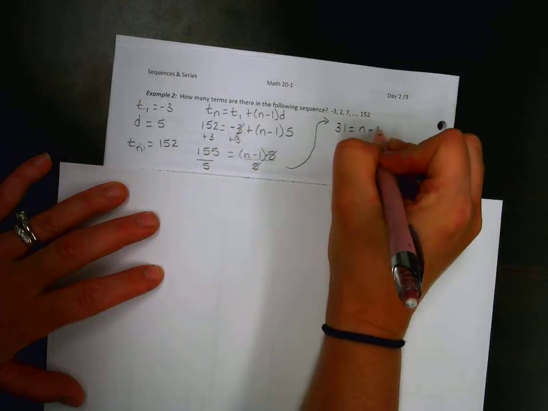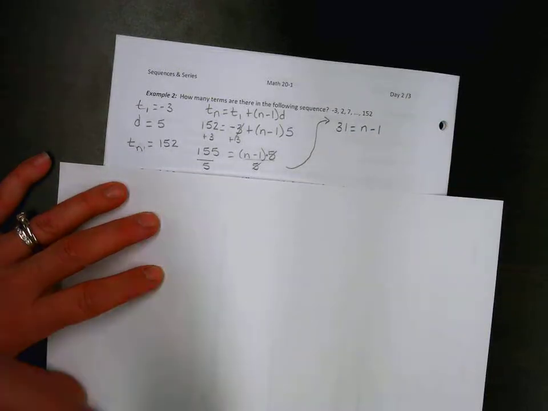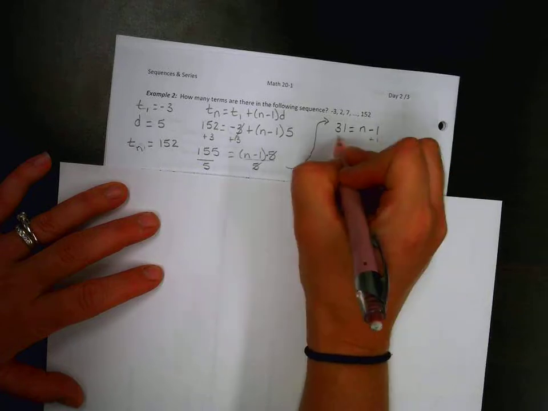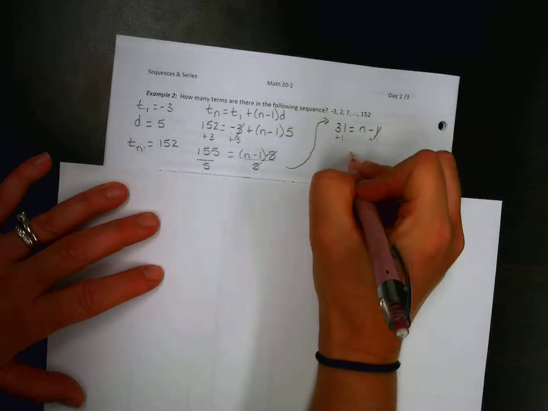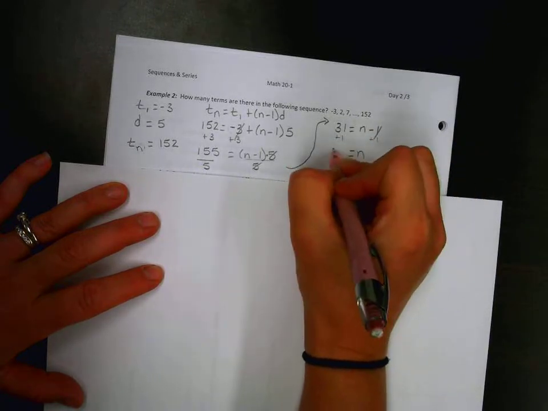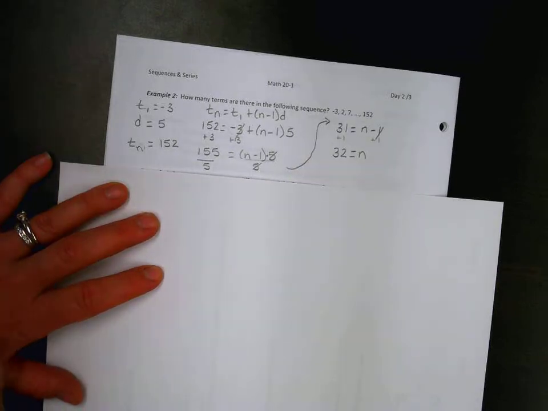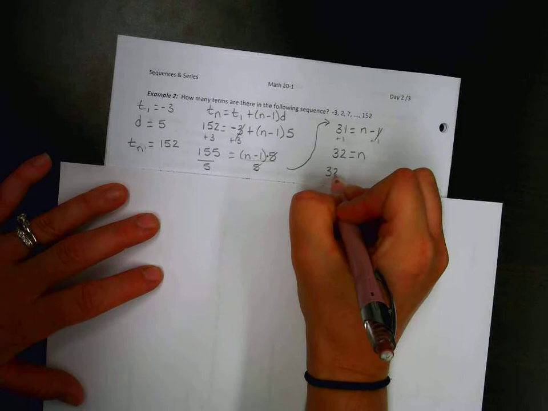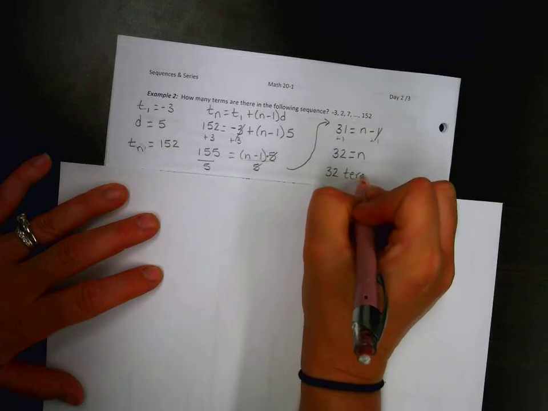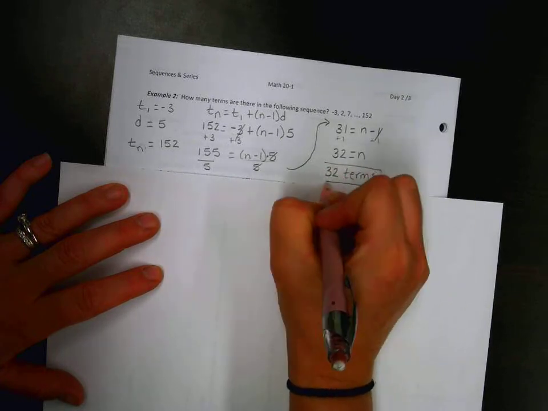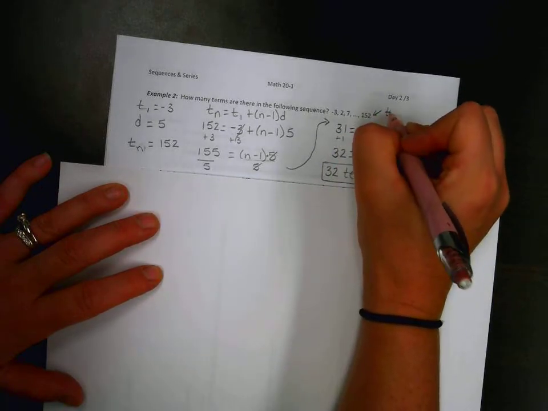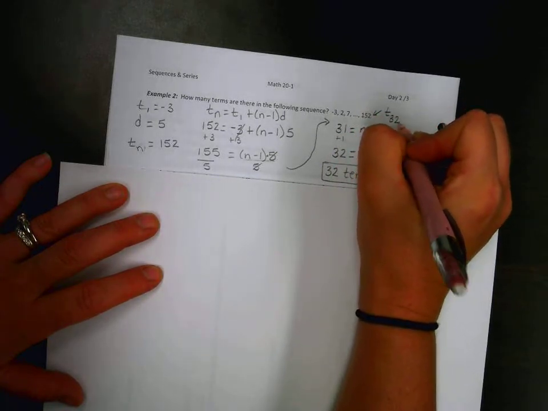And now all I'm left with is this n minus 1. And then to solve for my n value, I'm obviously going to add 1 to both sides. And I get a value of n equals 32. So how many terms are in the sequence? There are 32 terms in the sequence. Or you can think of this 152 as term number 32.